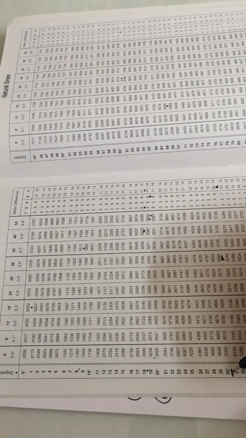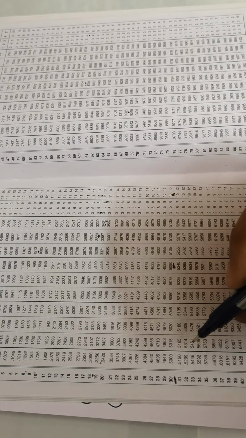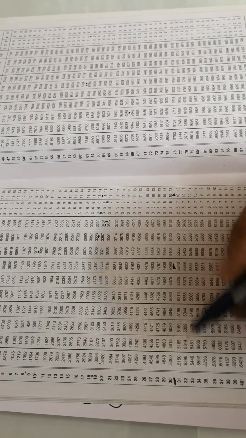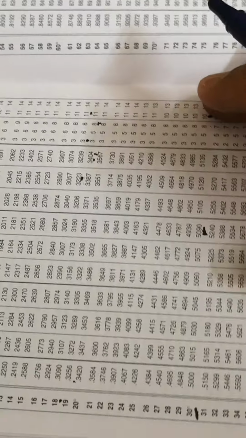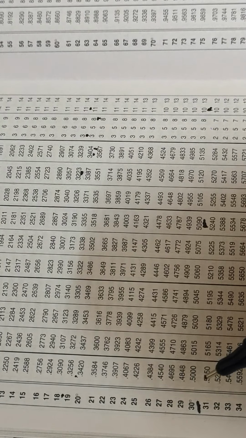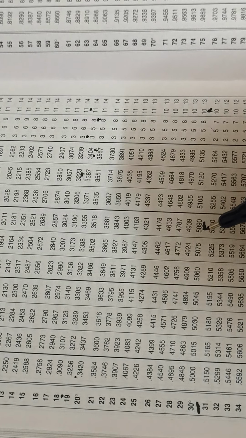It is the same as your log table. So it gives me, if you focus on this point, 0.5090 and 10. So my value would be 0.5100.